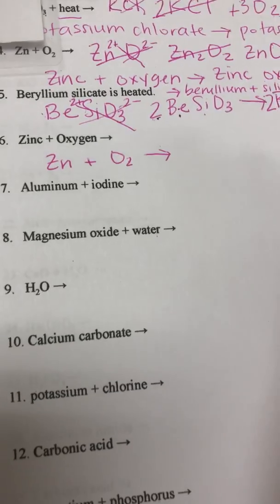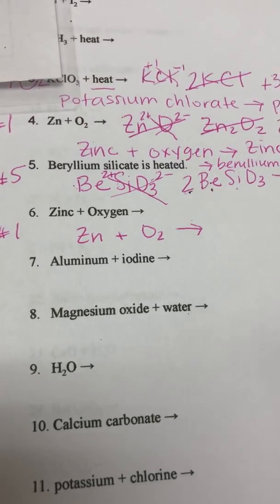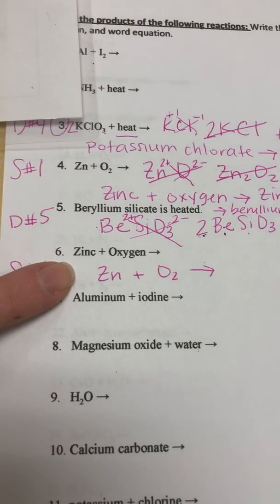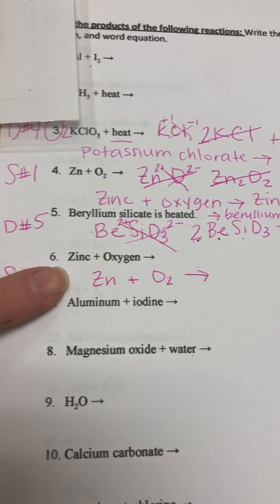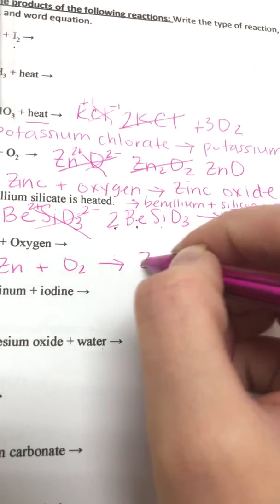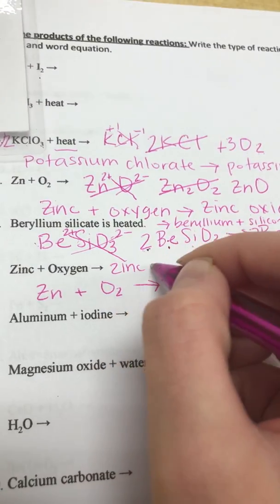When I combine these together, it's just like number 4. Okay, so this is the same question as number 4. It's just in word form. So my answer is going to be the same. And then my product is called zinc oxide.